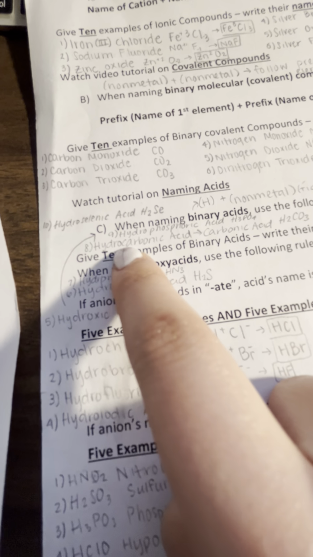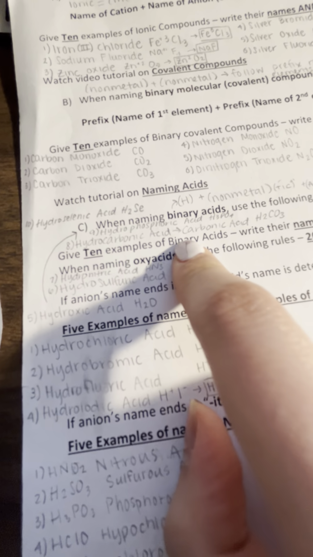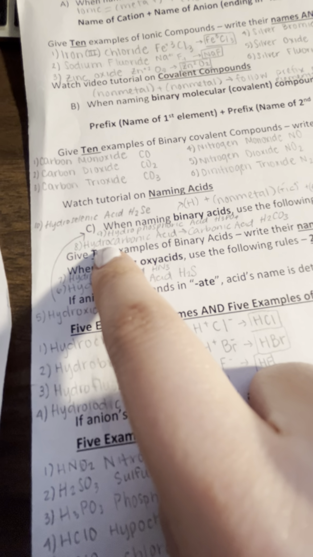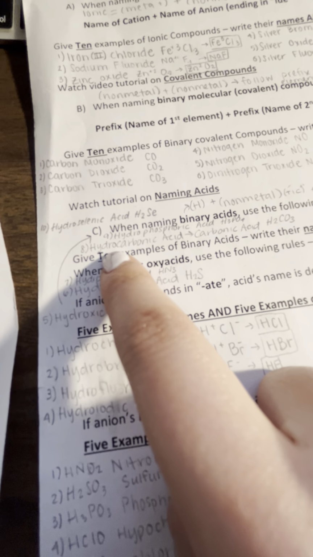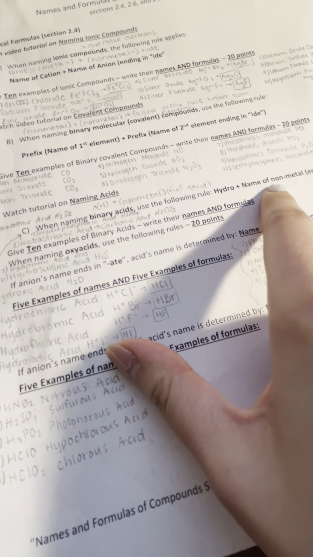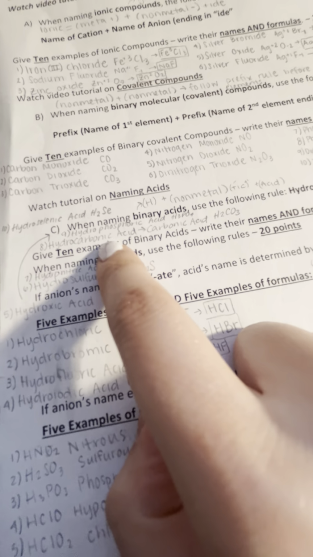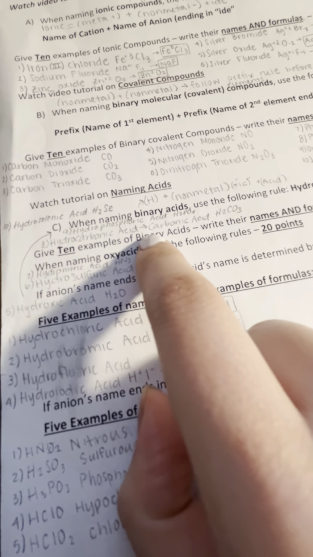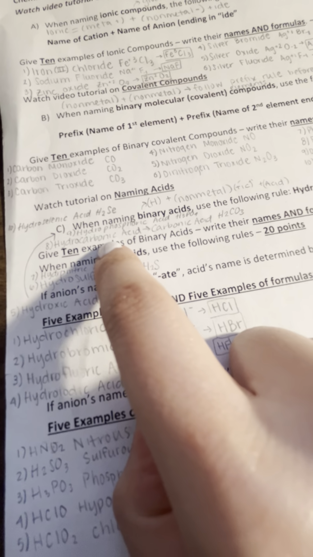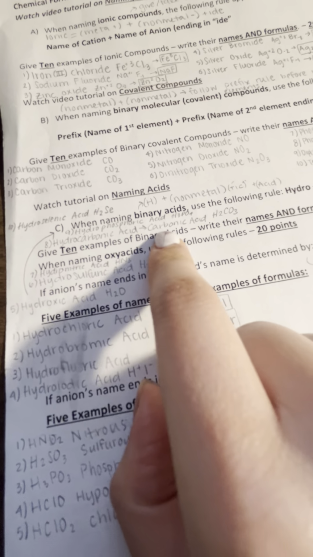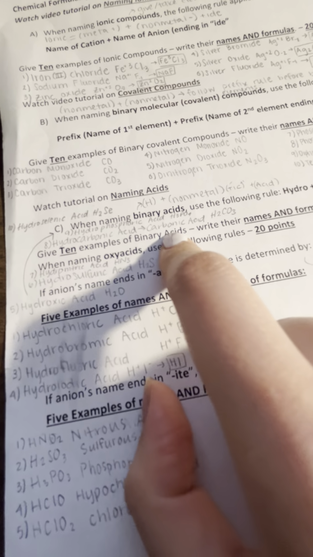Alright, 8, hydrocarbonic acid equals... I double checked myself because I was pretty sure it should be hydrocarbonic acid due to the word hydro plus name of non-metal, but I looked up online just to double check, and it said that this name is not recognized and that they do carbonic acid.